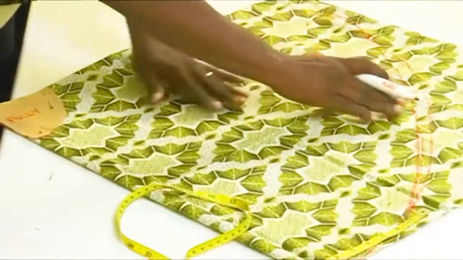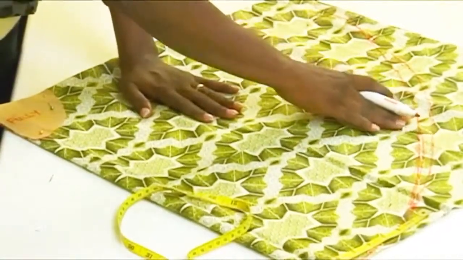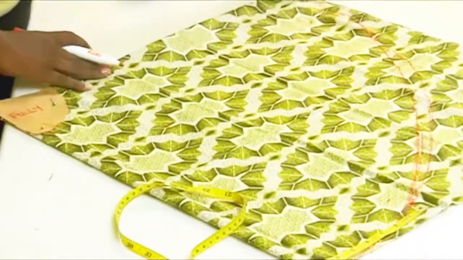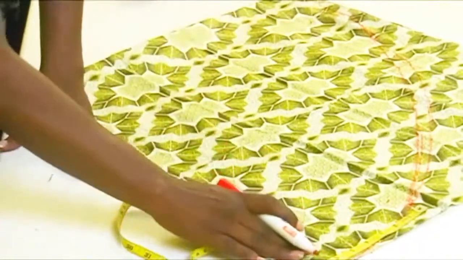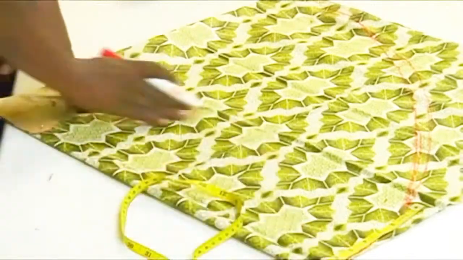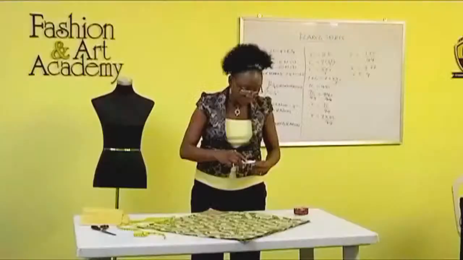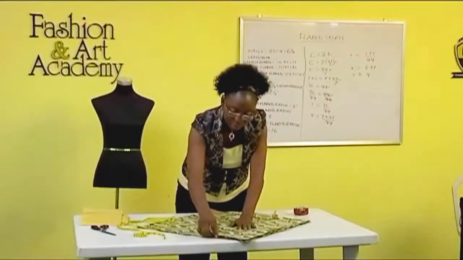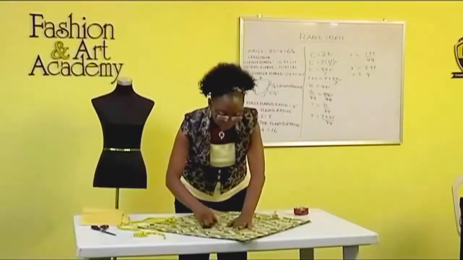I know that at this point here, it's easier for it to droop down than at this other point, because this is on the straight grain, it would not be elasticated. This is also on the straight grain, it won't be elasticated. But the middle here would be elasticated. So once I've corrected it, I just pin all the layers together and I cut out.